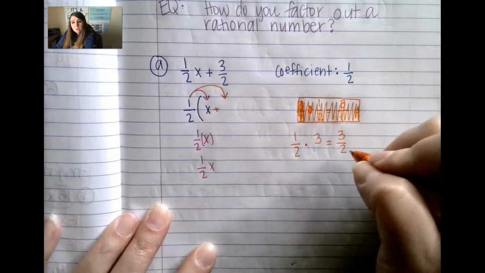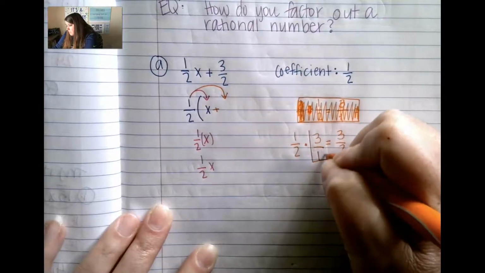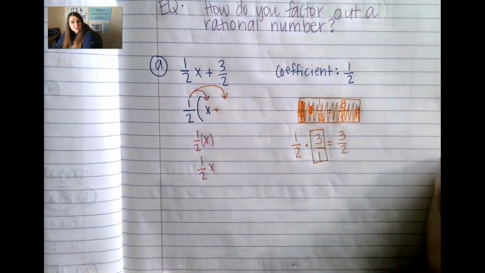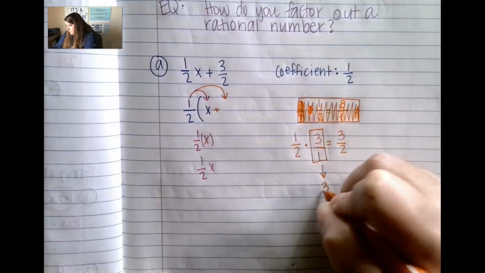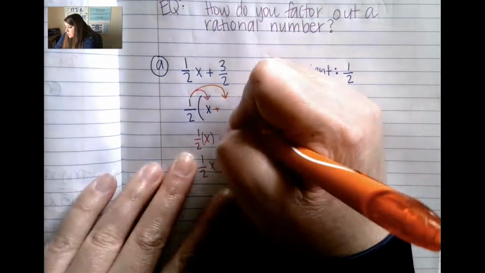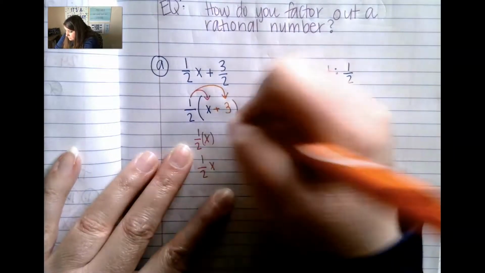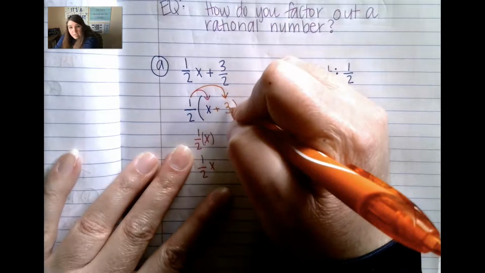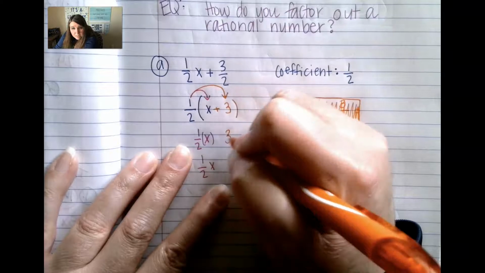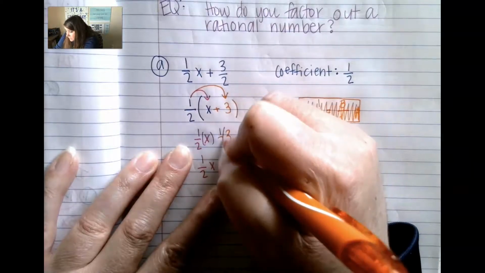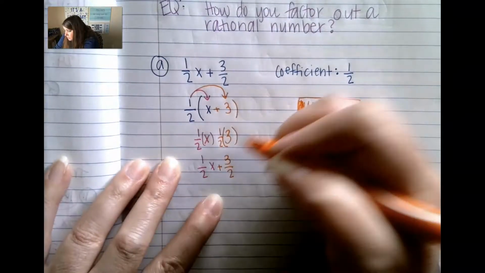To get from 2 to 2, I know that 2 times 1 is 2. So the thing that makes the change in the middle is 3/1 or 3. So with my distributive property here, I'm multiplying by 3, because 1/2 times 3 gives me 3/2.